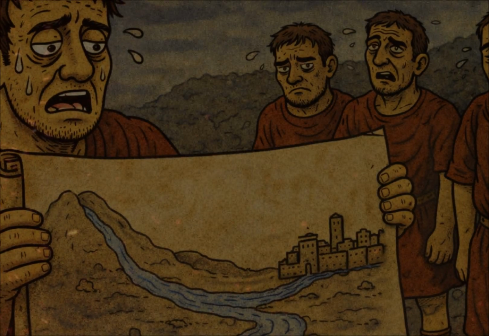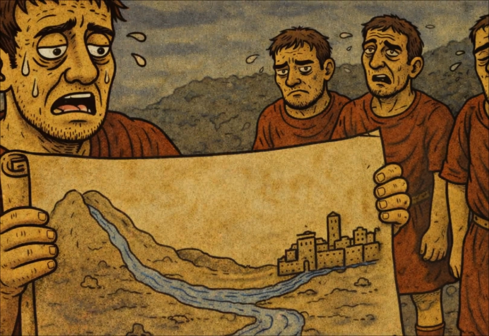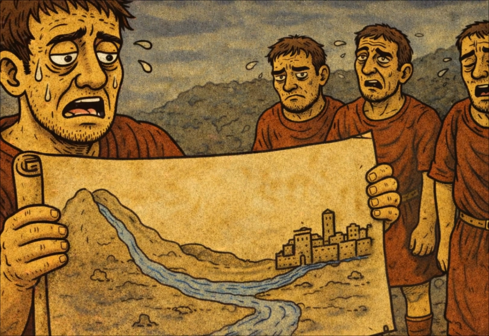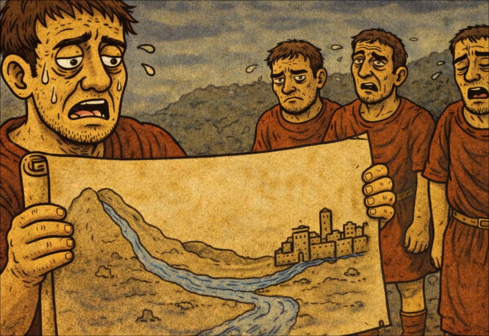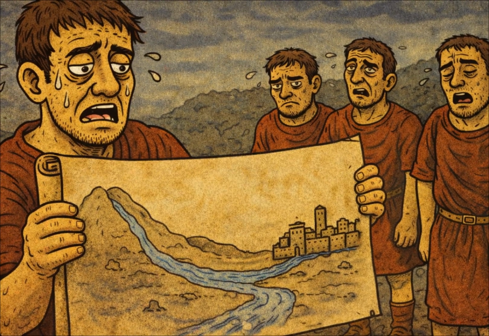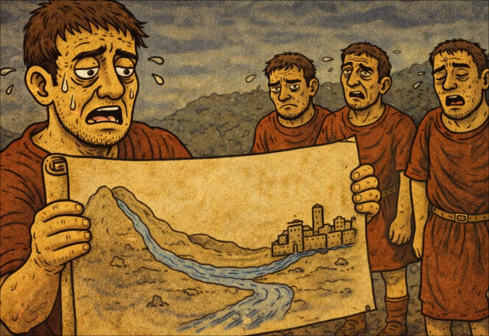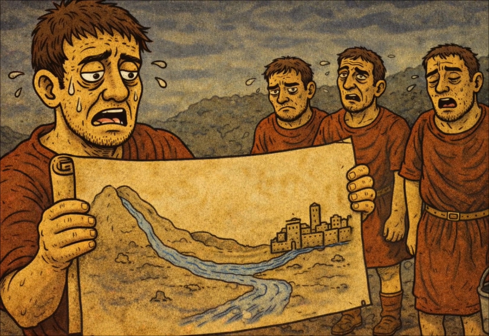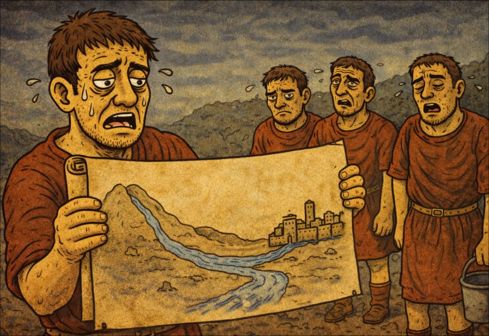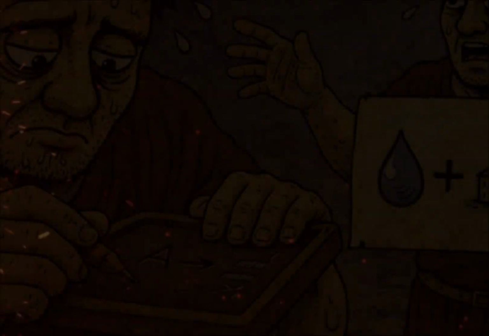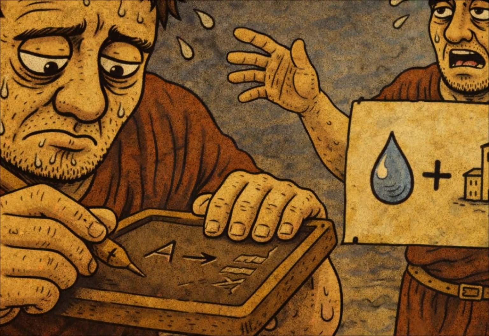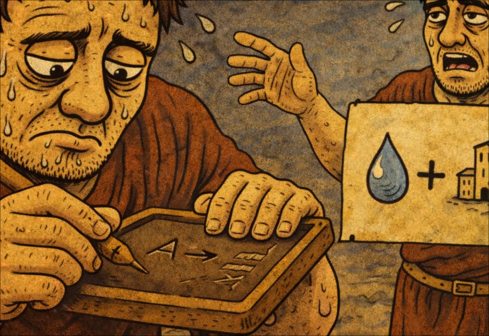Roman engineers constructed aqueducts throughout the empire from approximately 312 BCE to the 4th century CE, a period spanning roughly 700 years. The first Roman aqueduct was the Aqua Appia. Construction began in 312 BCE. The project was commissioned by Appius Claudius Secus, who served as censor. The censor was a Roman magistrate responsible for public morals and public works.